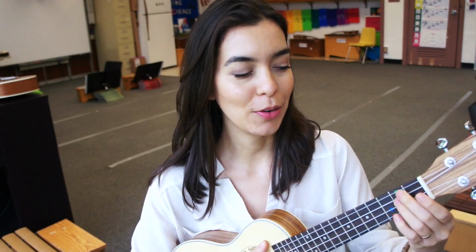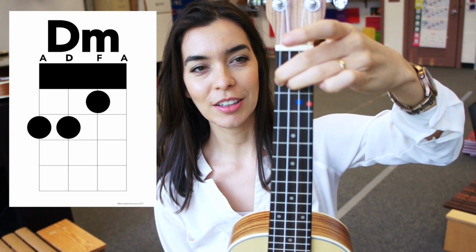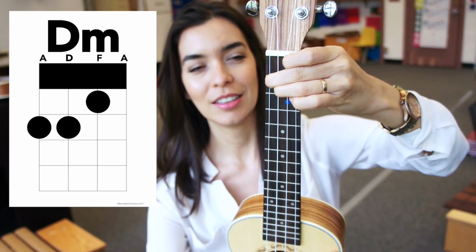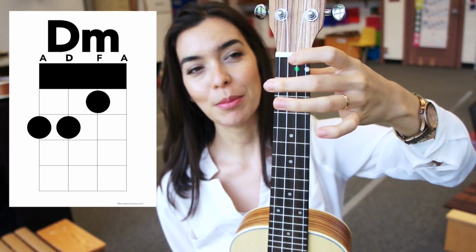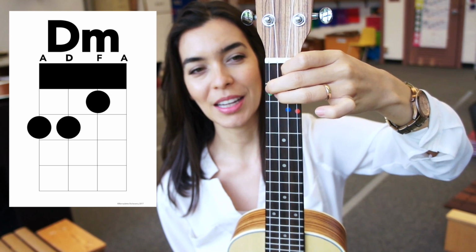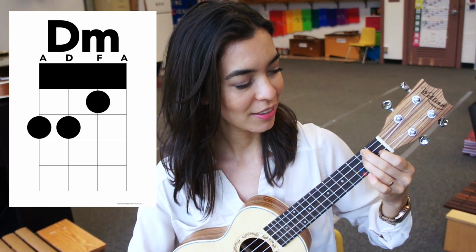Next is one of my favorite chords, D minor. So you're going to use middle finger, ring finger, and then the index finger up here on the green dot. Another way to do it easily is going there from F. So play F chord and then sneak your ring finger behind the middle finger. And that's D minor.